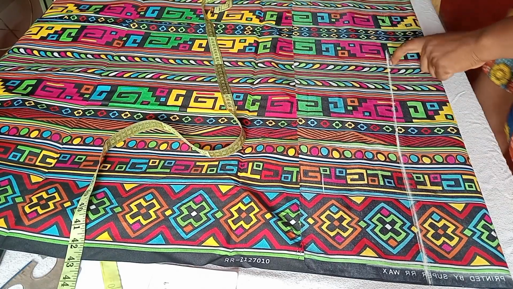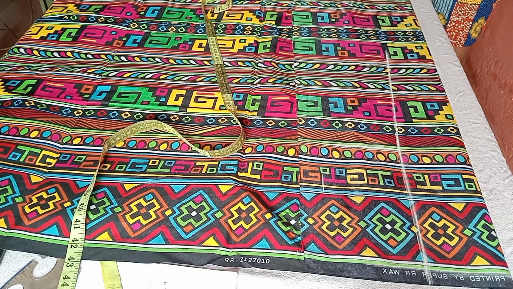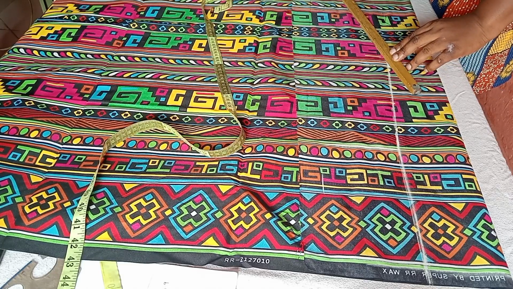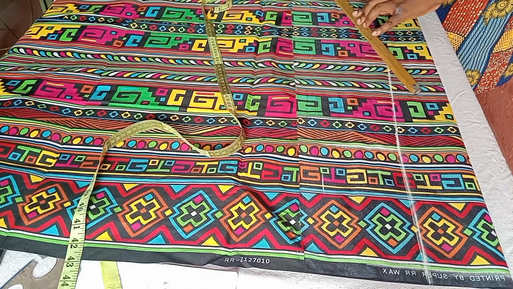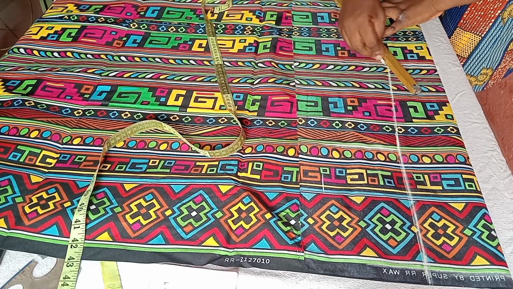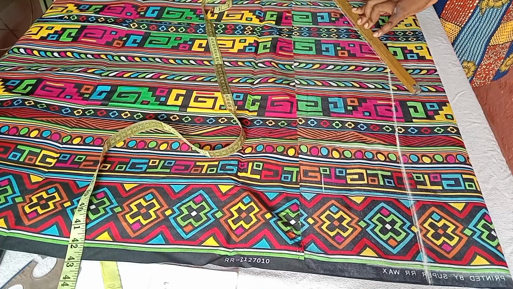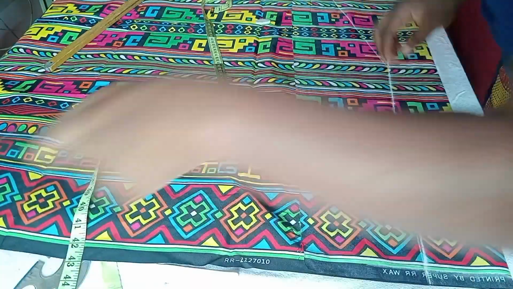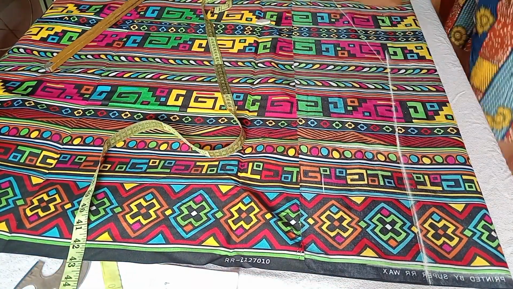Then from the knee, I take it all the way down. It is very simple. You will get it. And then I cut it off.